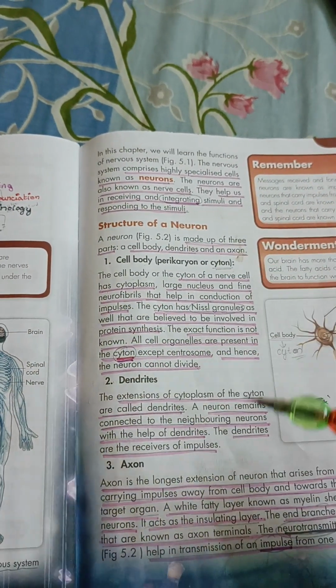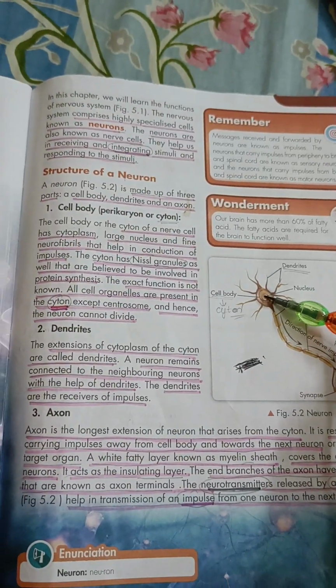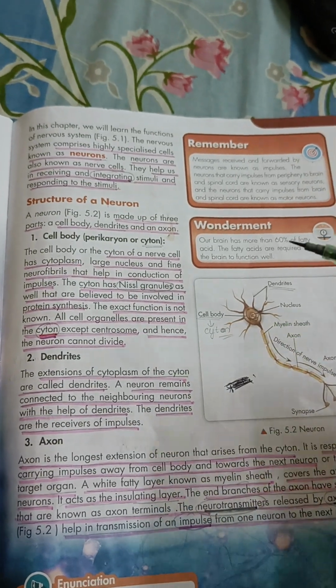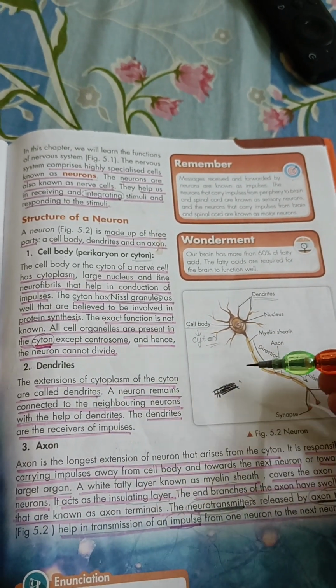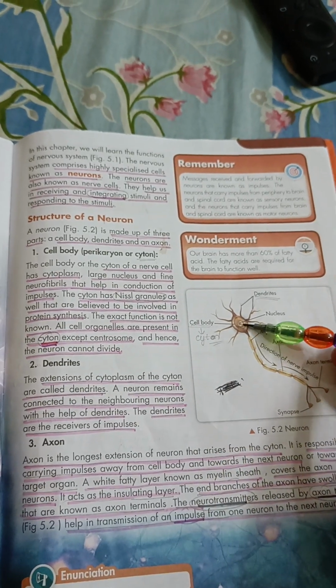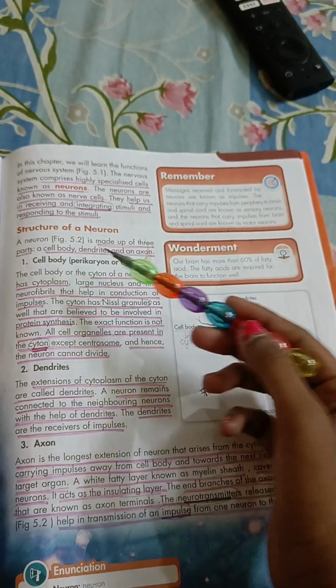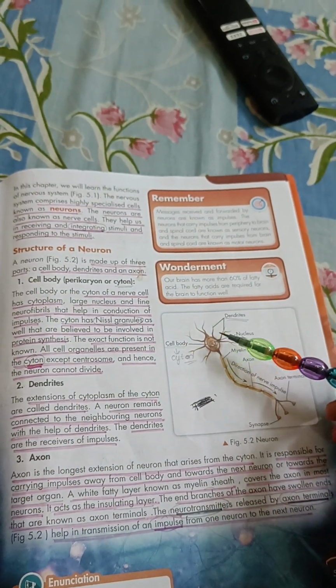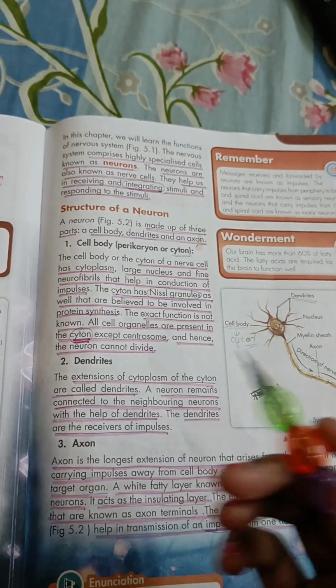So the cell body is the main part, which has a large nucleus and fine neurofibrils. This cyton, also called the cell body, has cytoplasm in it, which helps us to respond to the changes that occur around us.